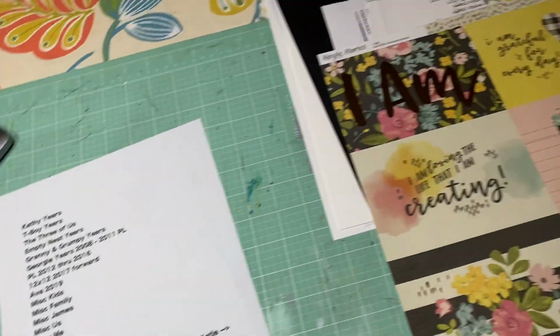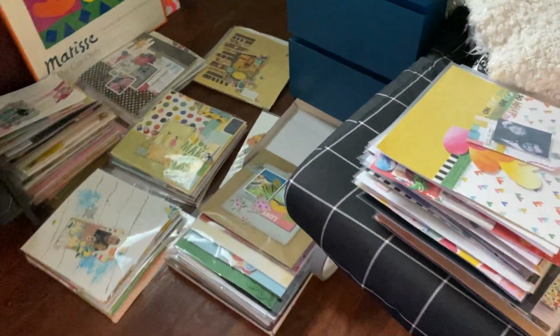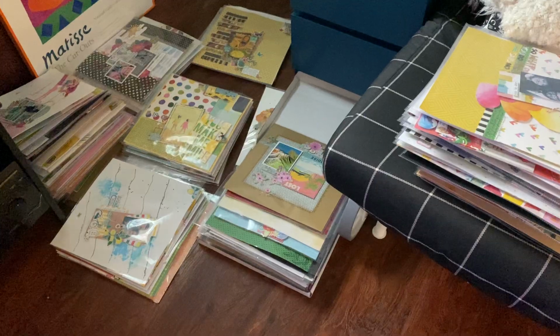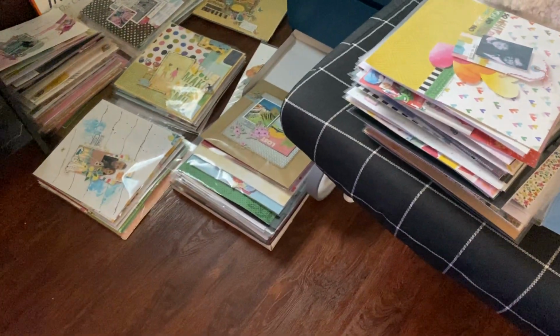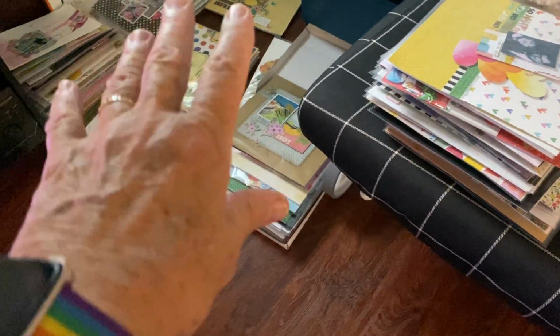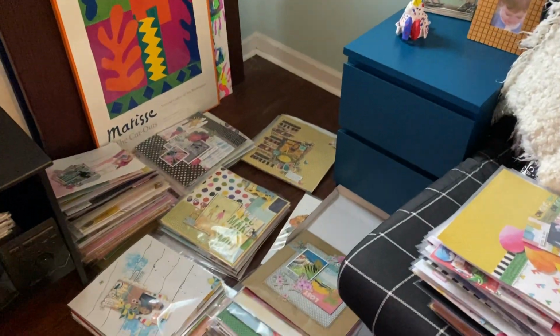So now I'm going to move over to the biggest problem at hand, and that is this pile of layouts on the chair and on the floor. You've seen these before if you watch the other organization videos, but what you don't know is that I actually picked all of them up so that I could clean and move a couple things that were back in this corner here.